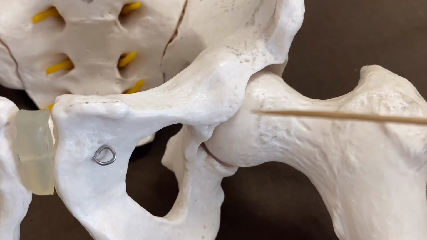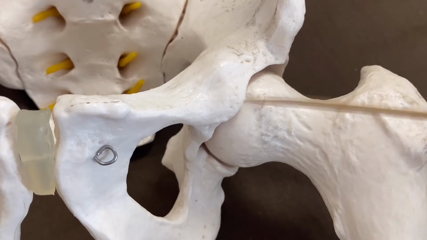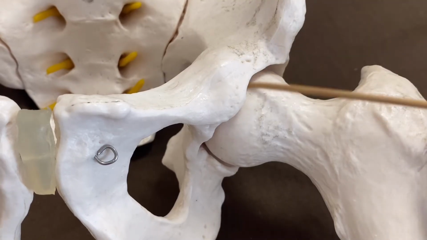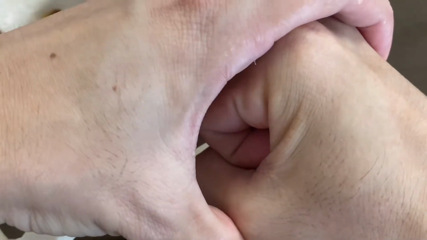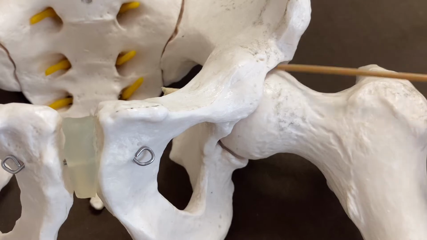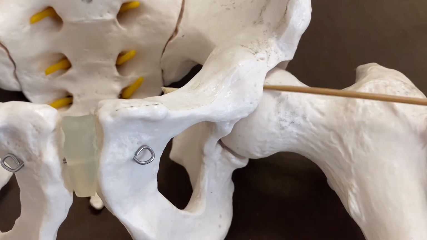Let's see. This is the head of the femur. The head of the femur is shaped like a ball, right? Then this part, the pelvic side, is a concave surface. Ball and socket, it's like this. The ball fits into the socket. The head of the femur fits into this concave surface. This concave surface is called the acetabulum.